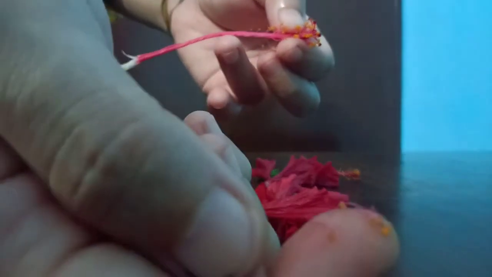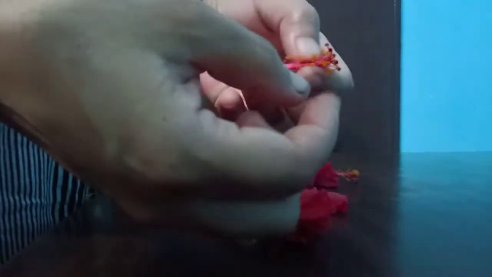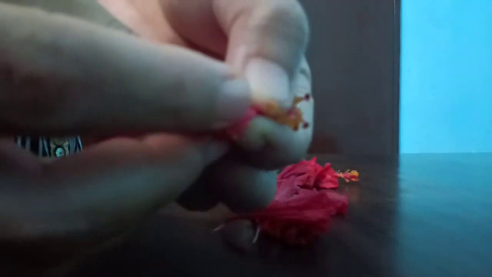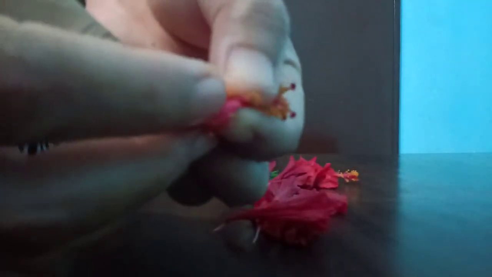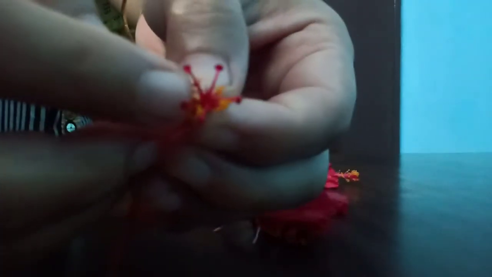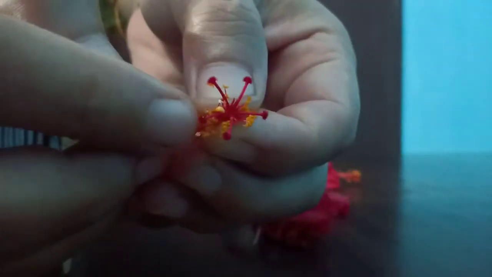These are stamens having the upper anther, and below the anther there is the filament. Anther is a bag-like structure having the pollen grain, and in the center we have the female reproductive part.